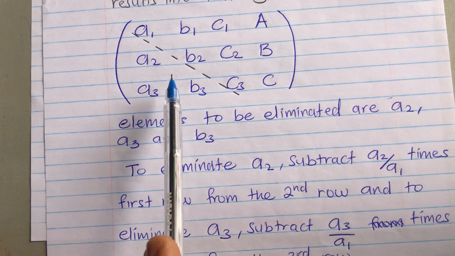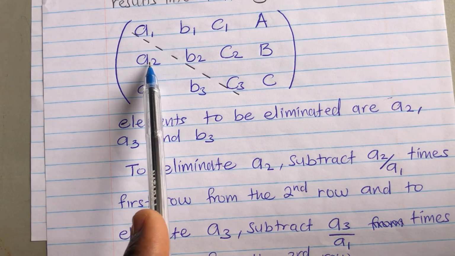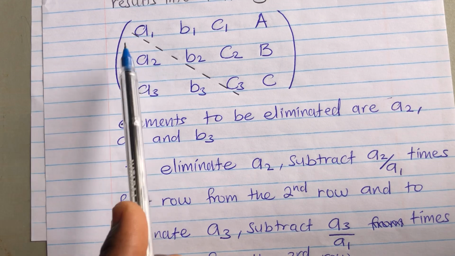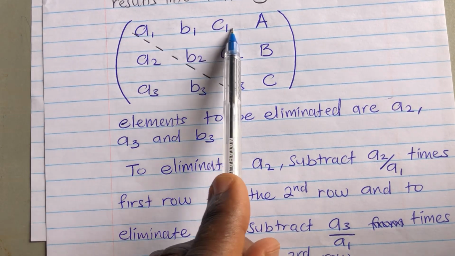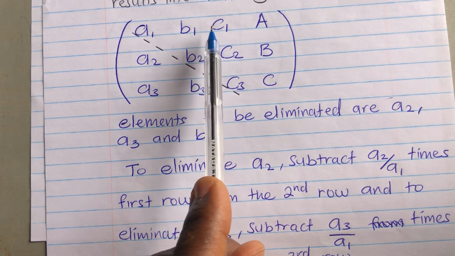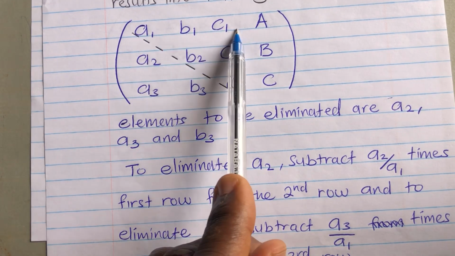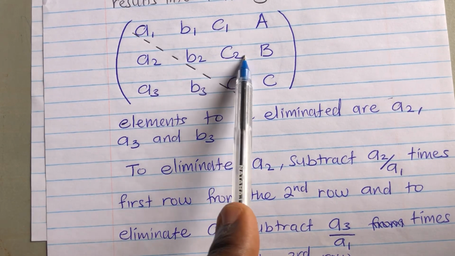A2 is eliminated once again by dividing A2 by A1 and multiplying by those elements in the first row. What we shall get after multiplying is what we shall subtract from the second row.